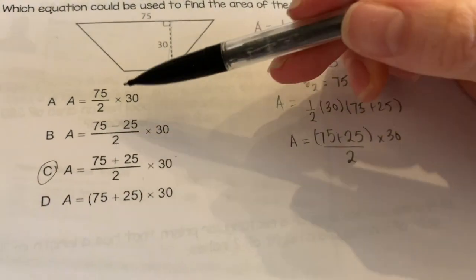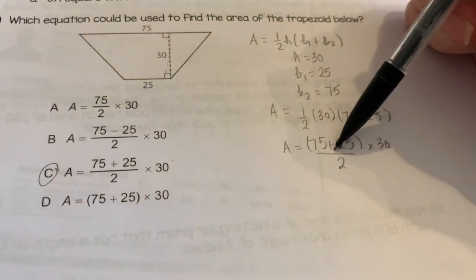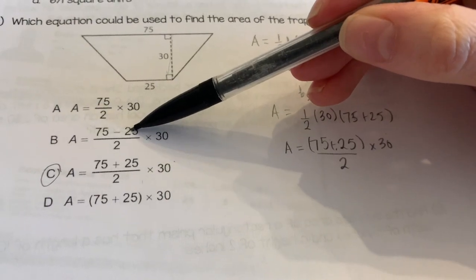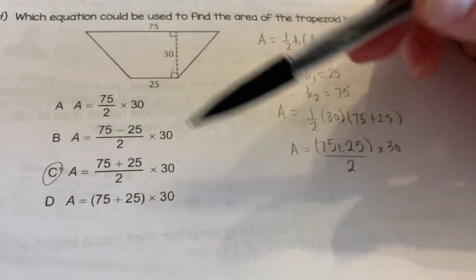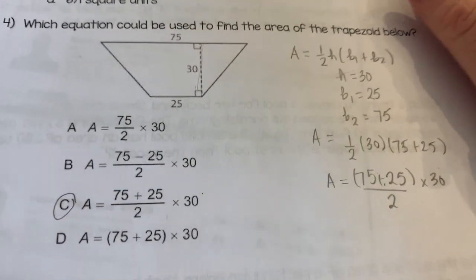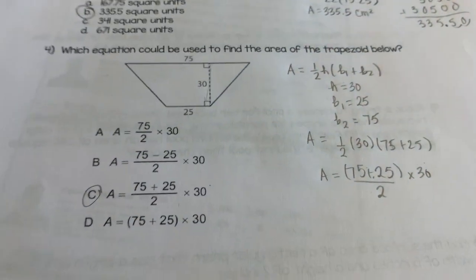It's obviously not going to be A. A doesn't even include the 25, which we need. We're not subtracting, so that can't be it. And then this one doesn't include our 1/2, so it's choice C. Okay, let's move on to the back.